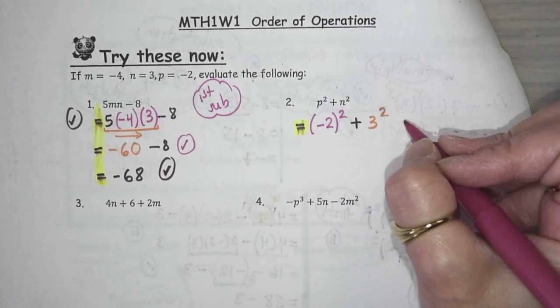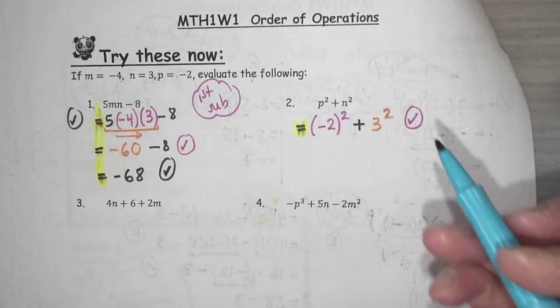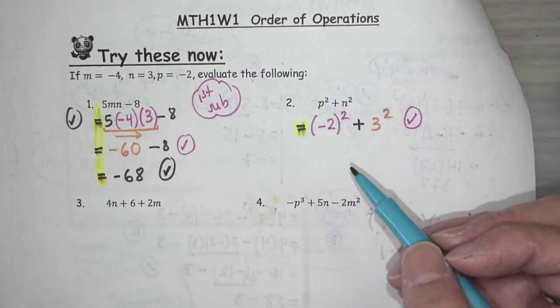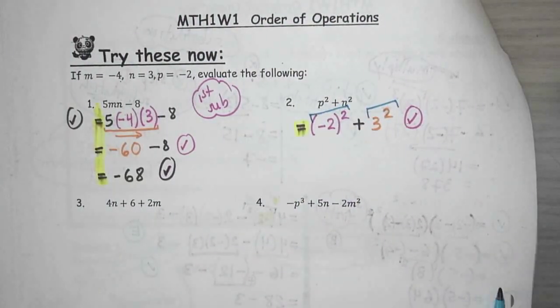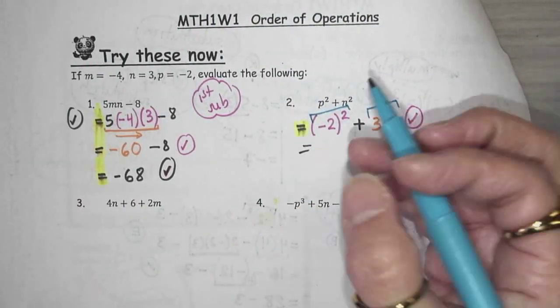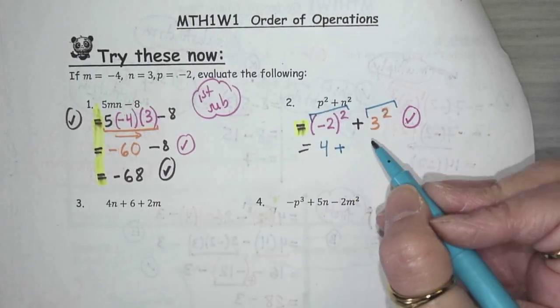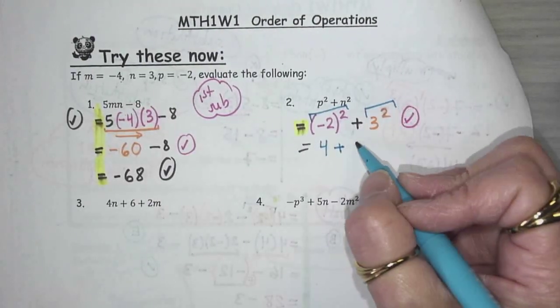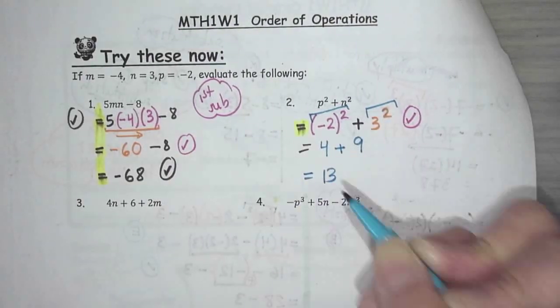And then this is your substitution step, right, which we always look for. And then the next one is decide what you're going to do next. Are you going to do B for bracket? Nothing to do. E for exponent? Yes, you are. Exponent and exponent. So then when you get this, you're going to go -2 squared is 4. Plus 3 squared is 9. 4 plus 9, 13, all done.